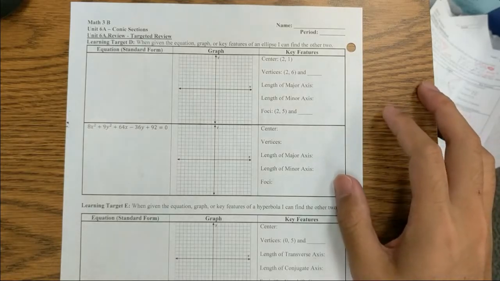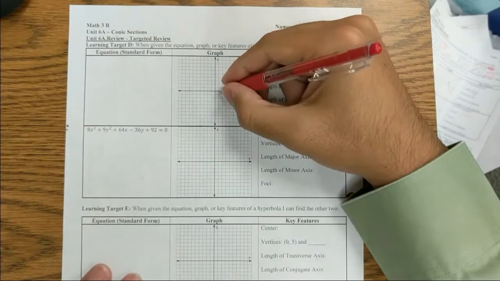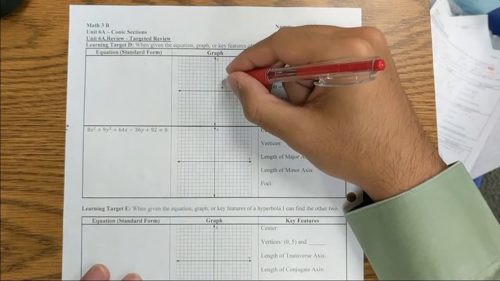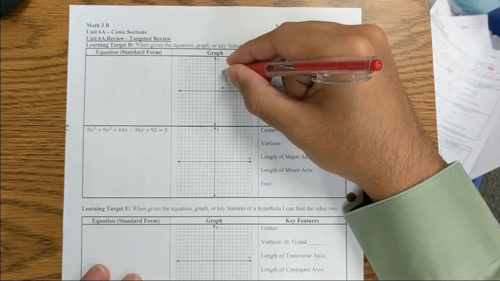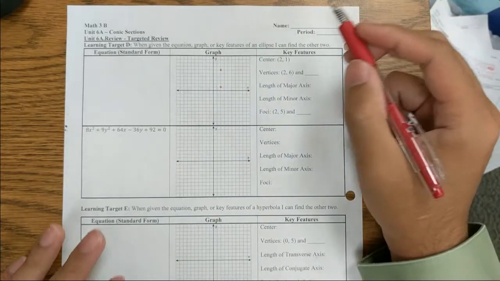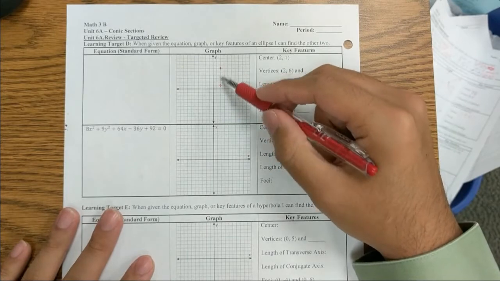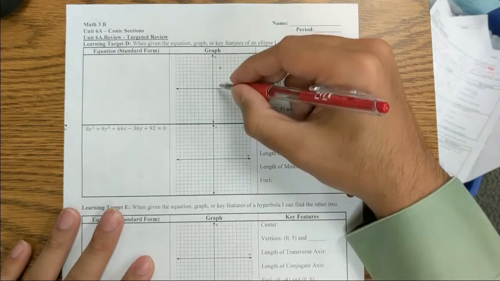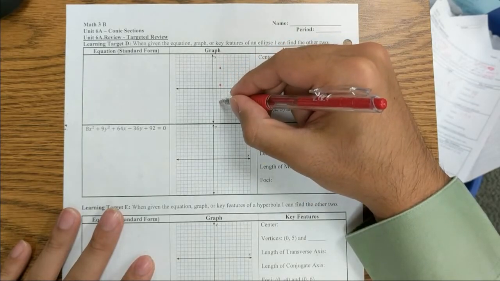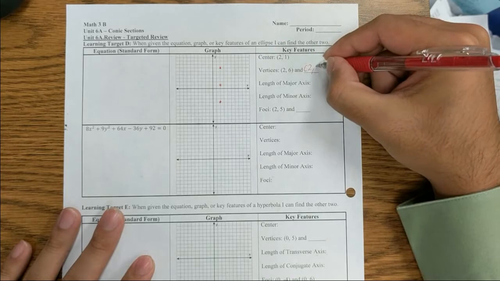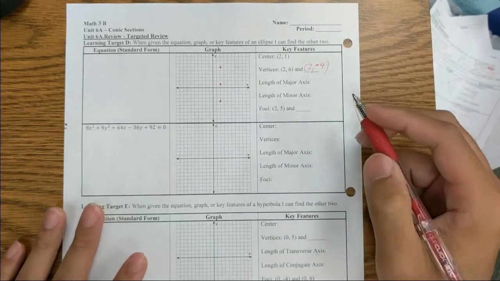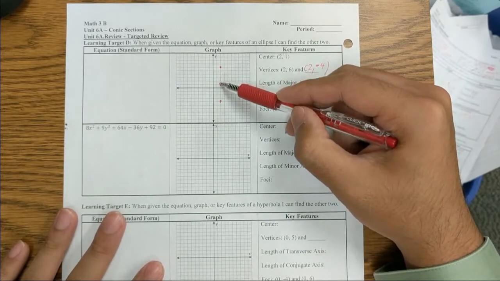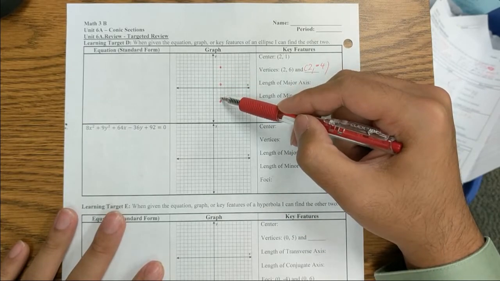Okay, so we're given the center is (2, 1). There's a vertex at (2, 6). Well, I know that the vertices are evenly spaced around the center, so if there's a vertex 5 units above the center, there's also a vertex 5 units below. I'm also given there's a focus at (2, 5), 4 units above, so there's another focus 4 units below.